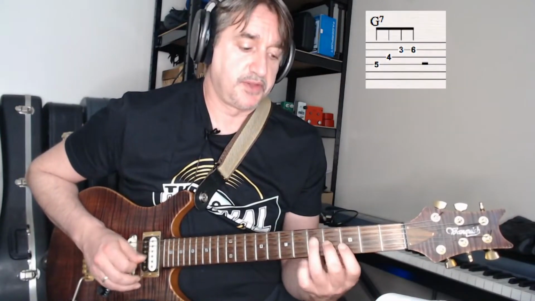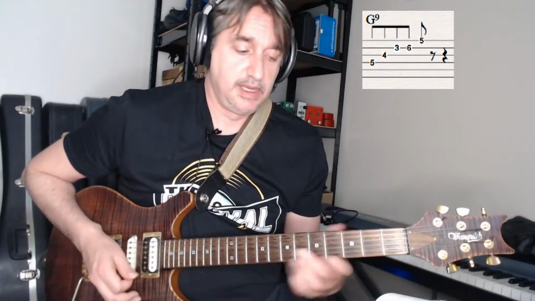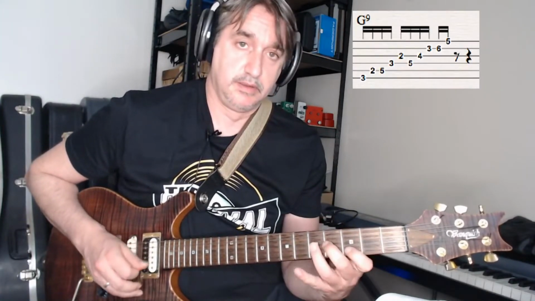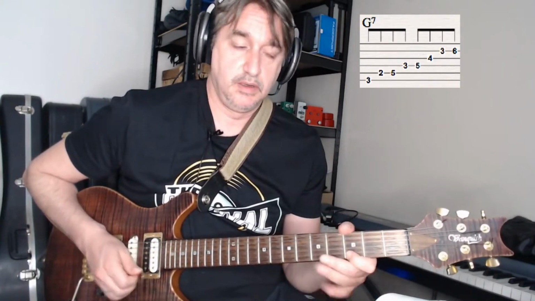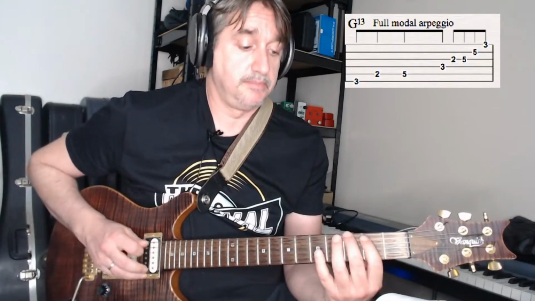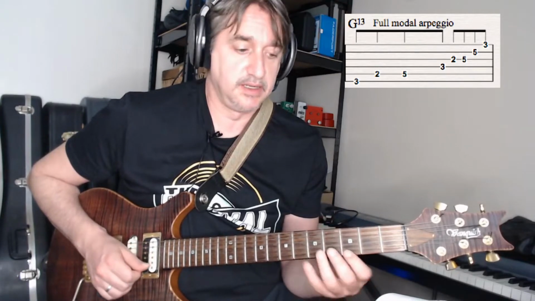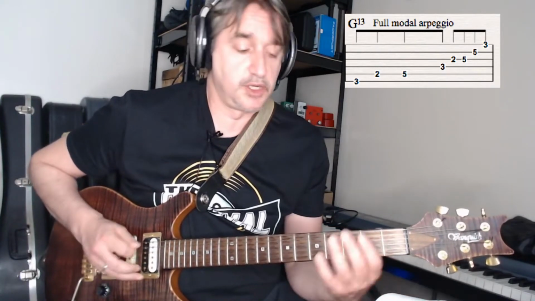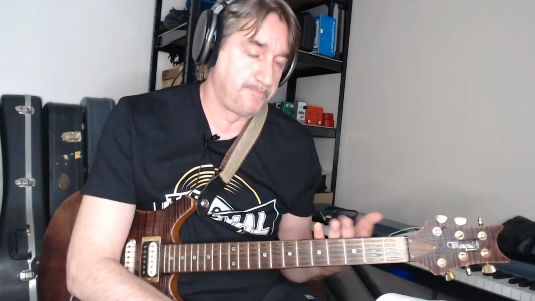4 notes, so dominant 7: 1, 3, 5, flat 7, 1, 3, 5, flat 7, and I can have 1, 3, 5, flat 7, 9, 1, 3, 5, flat 7, 9. And if I combine them, I get this. Or 2 octaves of dominant 7. The full extension would be 1, 3, 5, flat 7, 9, 11, 13, 1. And we have the so-called modal arpeggio. This contains basically all the notes of Mixolydian as an arpeggio.